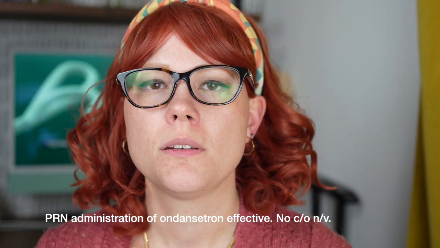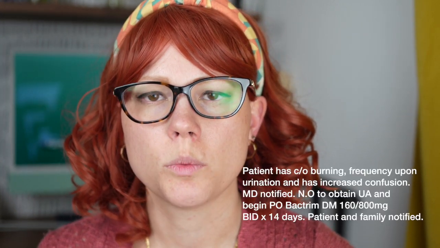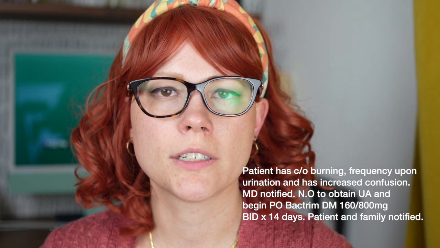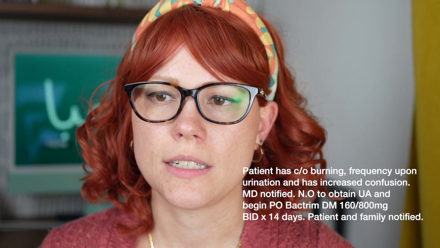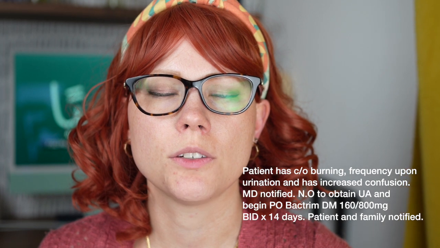All right, what if your patient gets an antibiotic order? You can say, patient has burning, complaint, frequency, increased confusion. MD notified. New order to obtain UA and begin PO Bactrim DS 160/800 milligrams BID for 14 days. Patient and family notified.